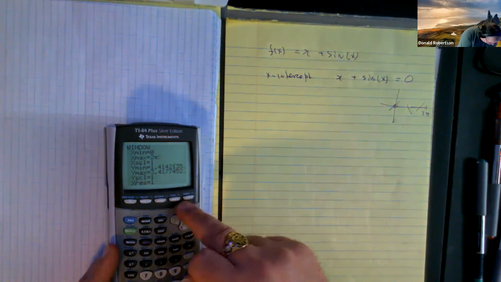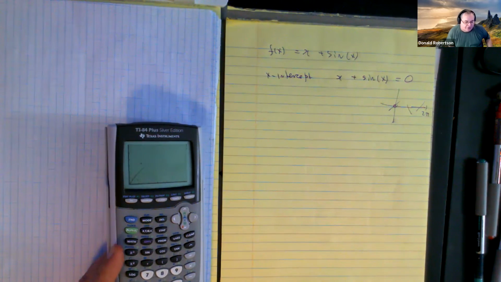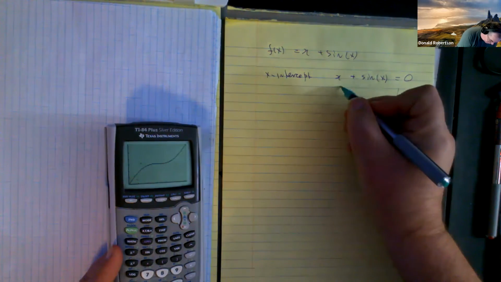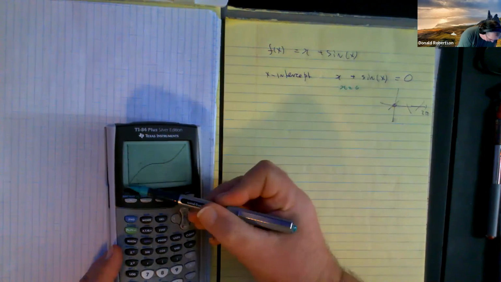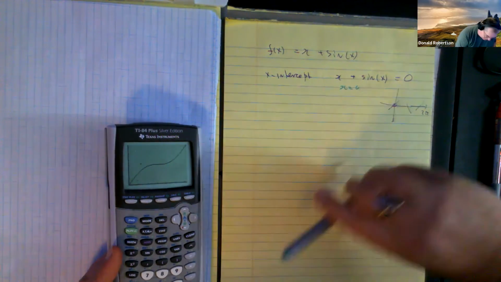And then I'm going to do zoom 0, which basically lets the calculator figure out a good sketch for it. And when you look at that, would you agree that there's only one x-intercept and it's at 0? That's fine. That makes my life easy. But that's how we figured that out.